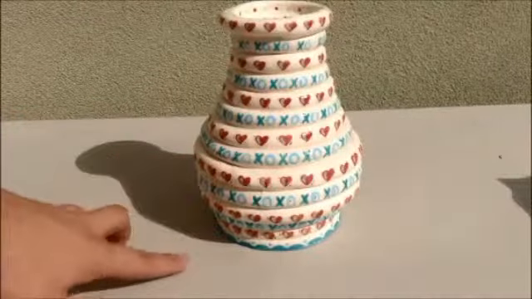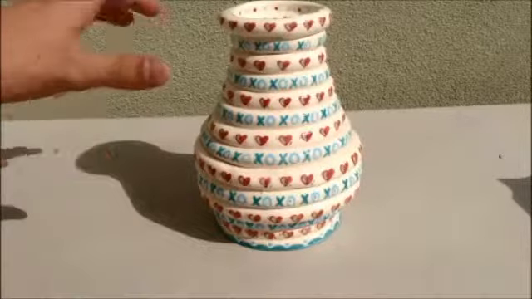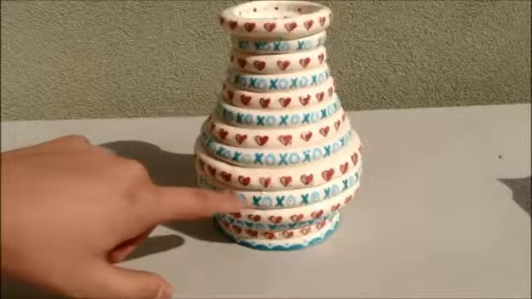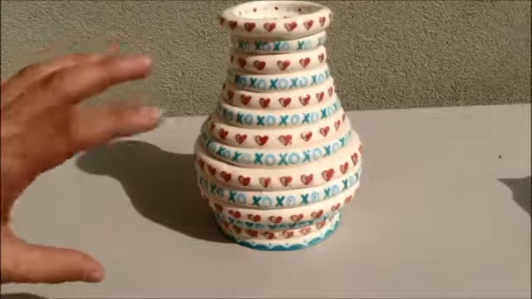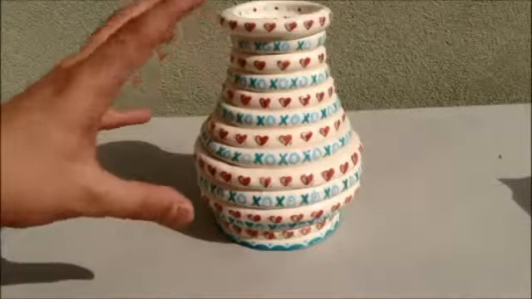This piece has bad emphasis because it's all one solid color and it's just a repeating XO and heart. It doesn't really focus your eye to one specific spot.